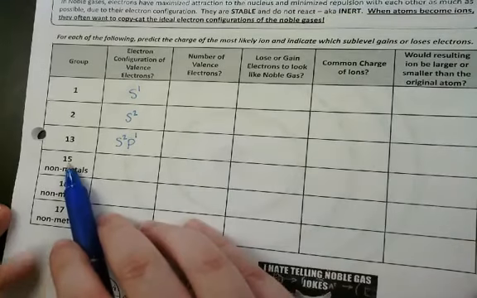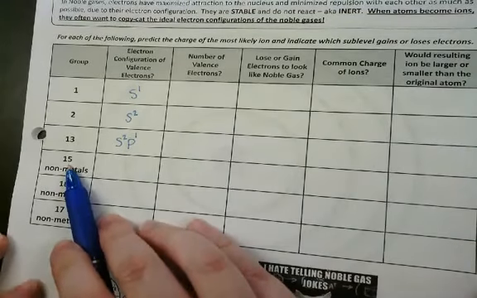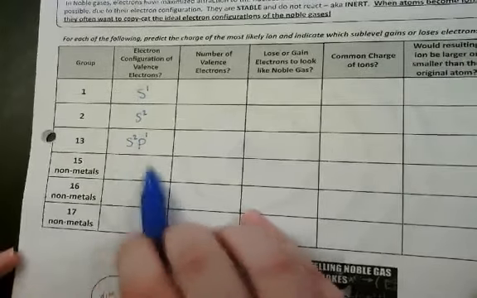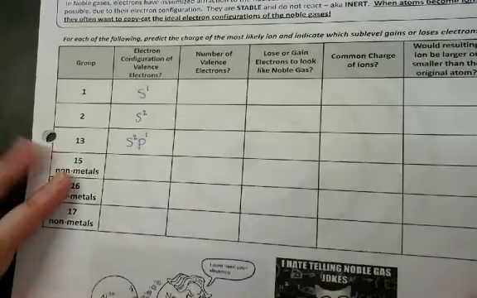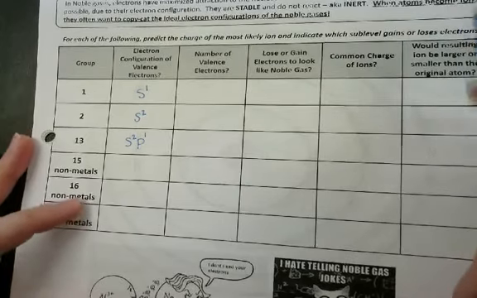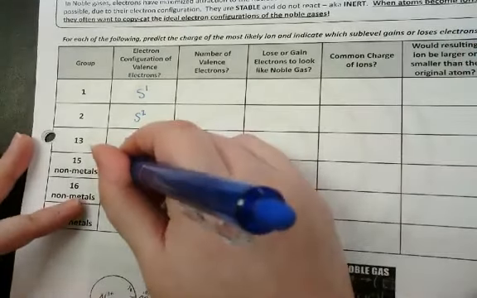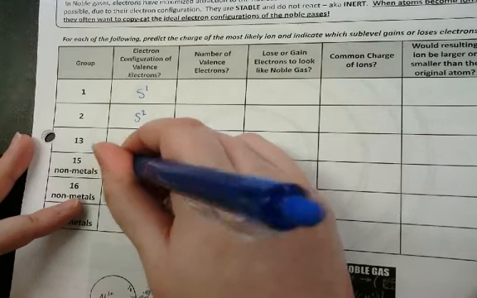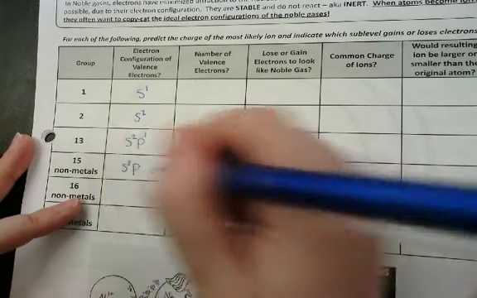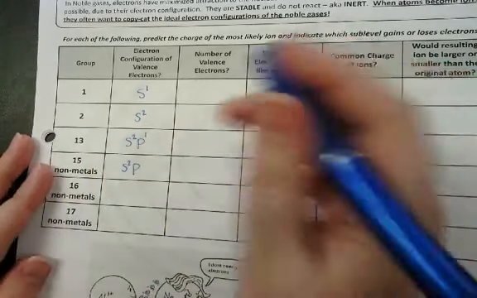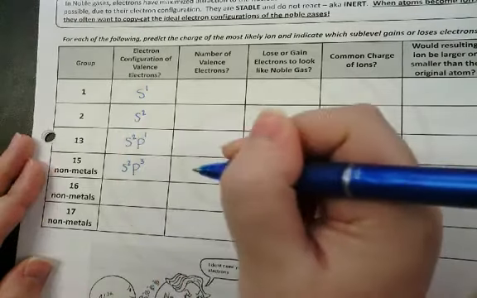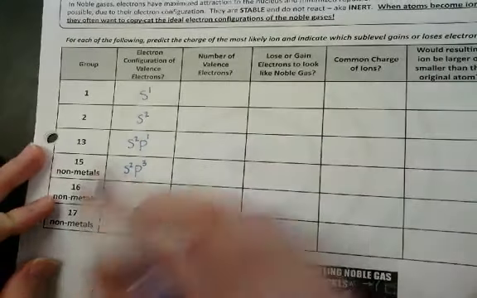Okay, looking at our group 15 nonmetals, what would its electron configuration be for the valence? S2, P what? P3. What about 16?